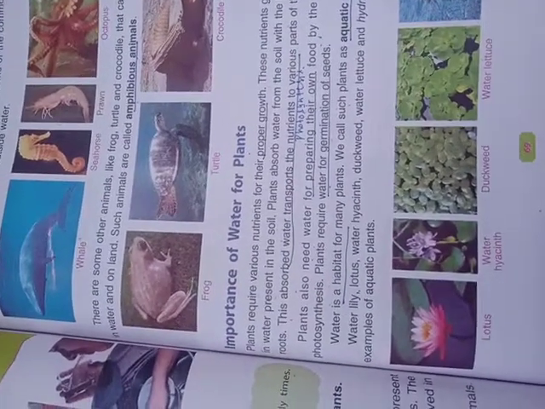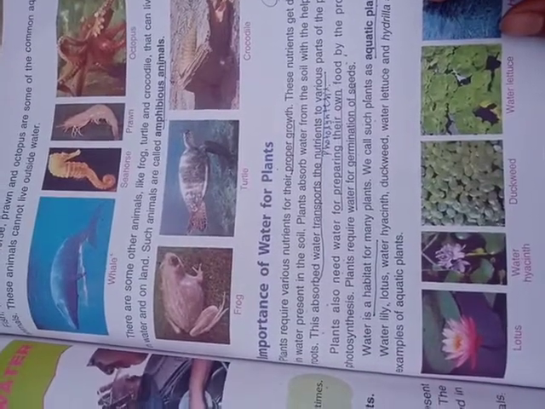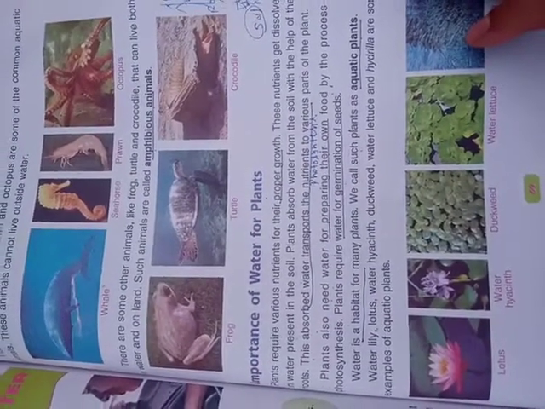So you can see how water plays a role for plants and for animals. This was all for the first part, the introduction to the importance of water. In the second part we will discuss how we get water and what is the availability of fresh water on the earth. Please read this topic from beginning to end. We will discuss the next topics in the second part of this chapter.